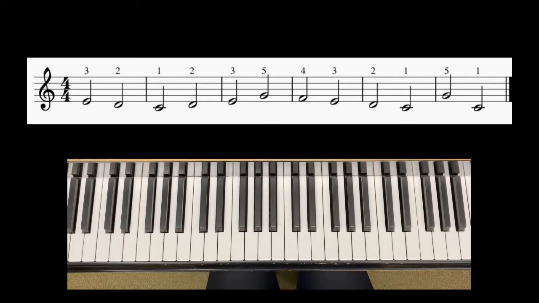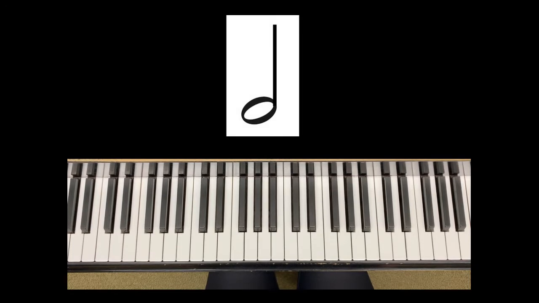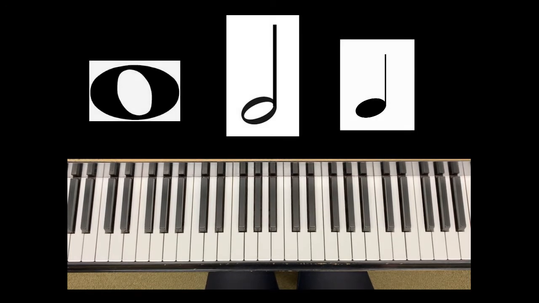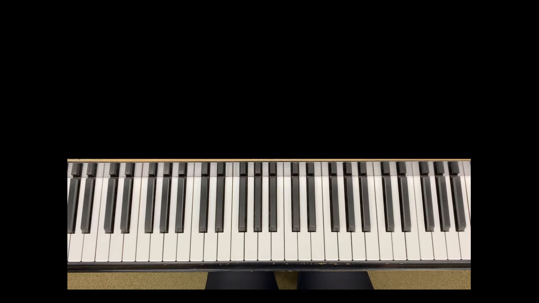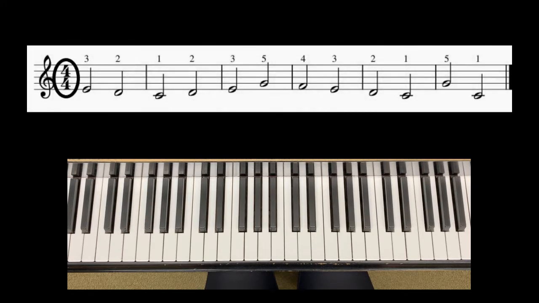Looking at this pattern still, you can see that the notes look like this. But there are many other ways to write notes. The difference between all these types of notes boils down to the duration that the note is played. Before we talk about the different types of note durations, let's take a look again at that exercise we just played. See this symbol? This is called a time signature.